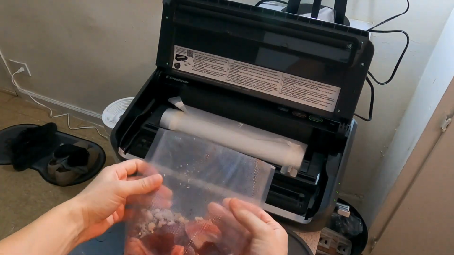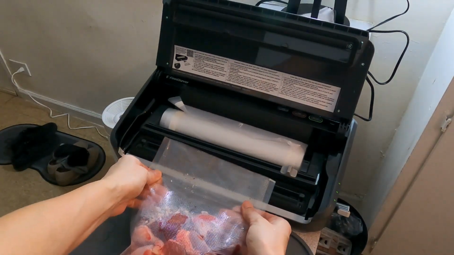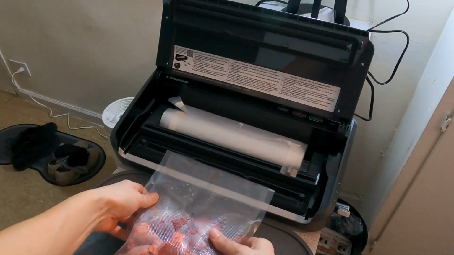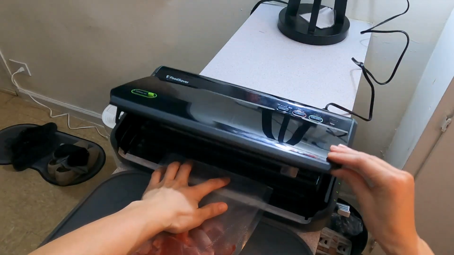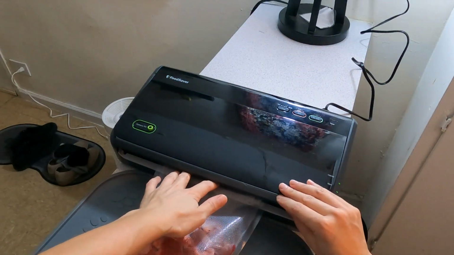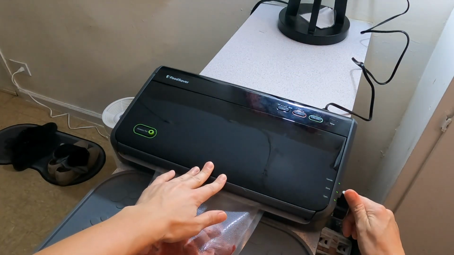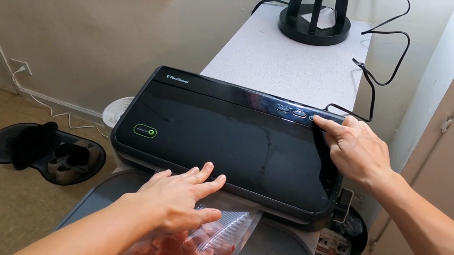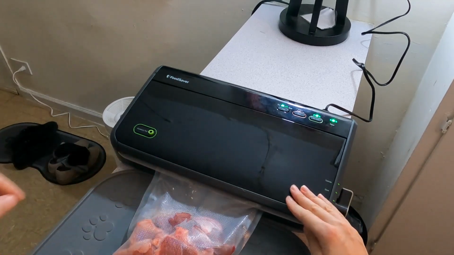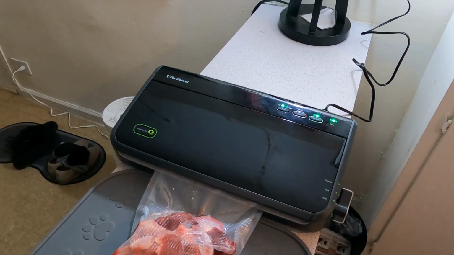So I'm just gonna try to see how this works with everything kind of lumped together. And there's a drip tray right there where you put it over so that any moisture that comes out will go into that drip tray. So you push it down to the operate and then you hit vacuum seal, and let's see how it does.